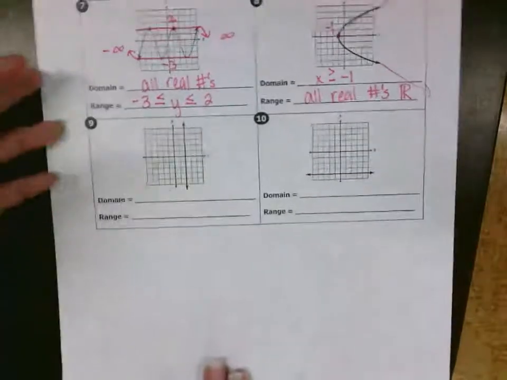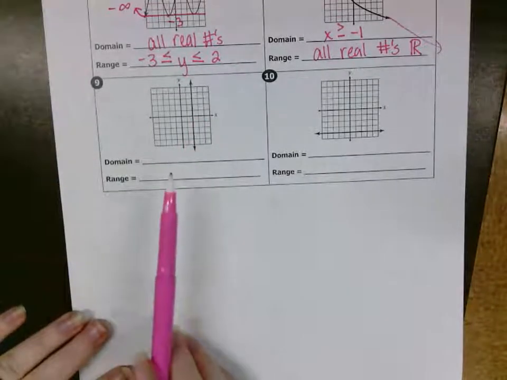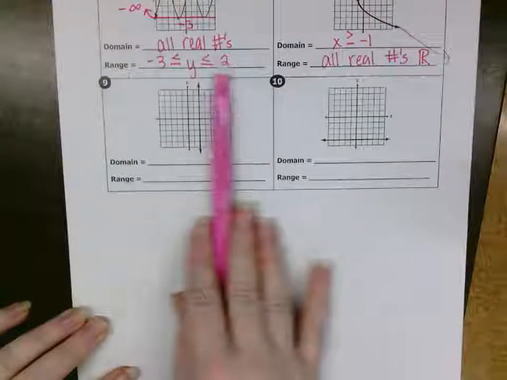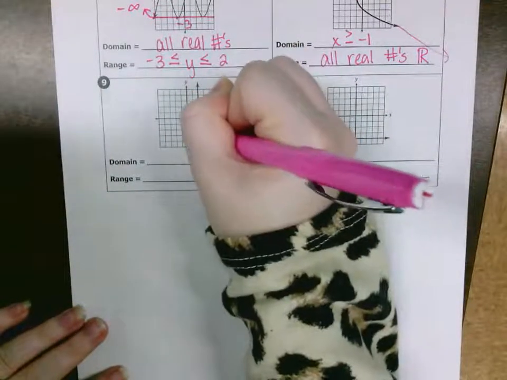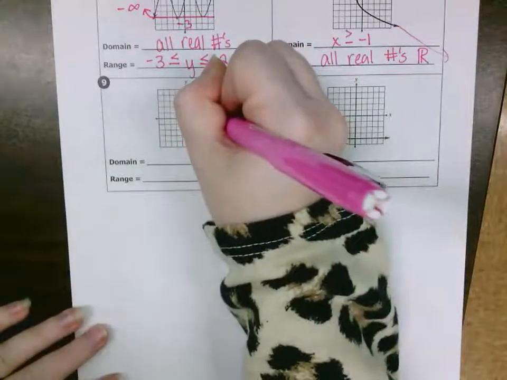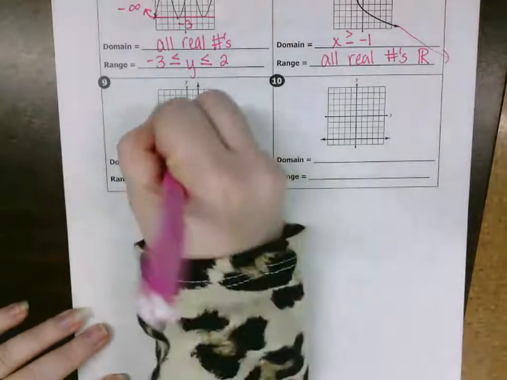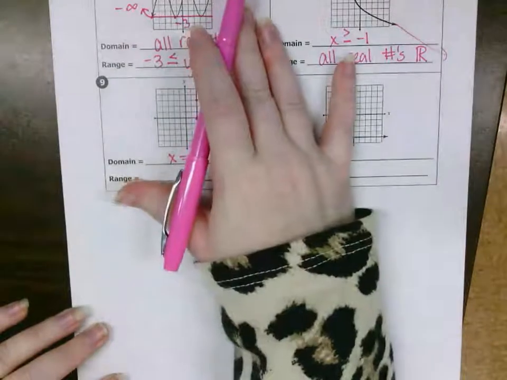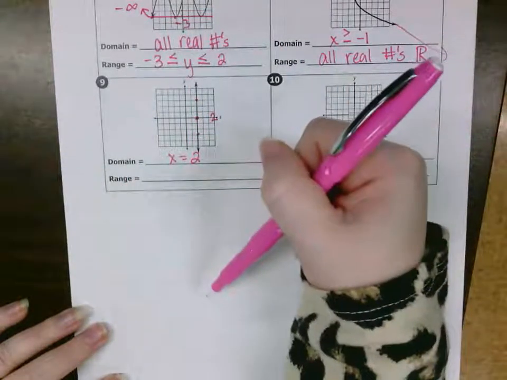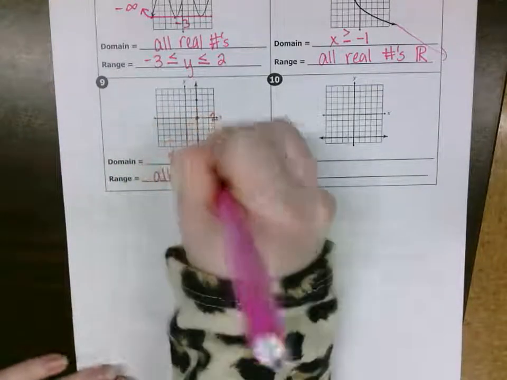Alright, number 9 and number 10. So these are just normal lines. So we have a vertical line. So when we go from the left to the right and we hit this, all of my points of this line fall on positive 2. So for our domain for this one, we just say x equals 2. And it goes forever to infinity positive and negative infinity the other way. So our range is going to be all real numbers.